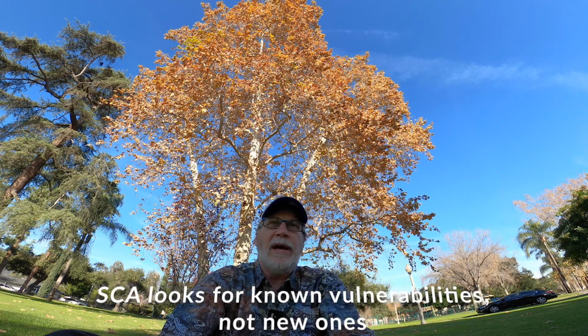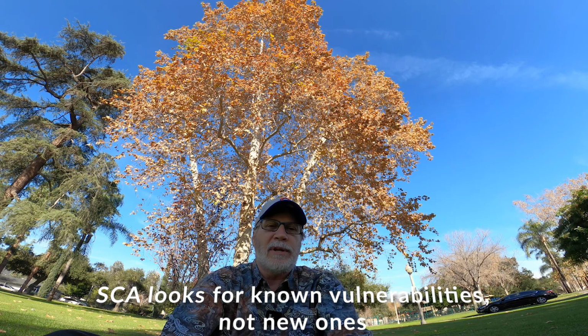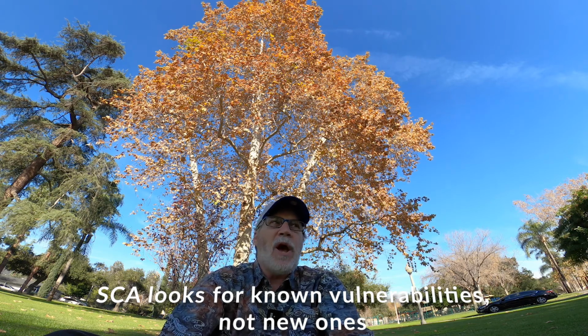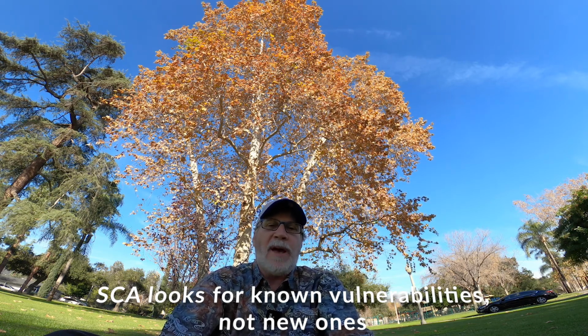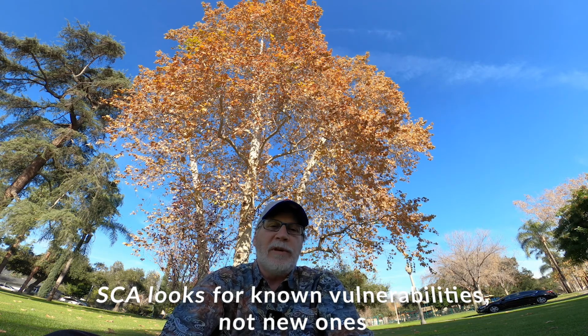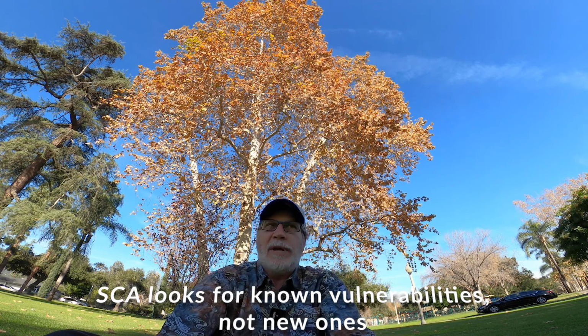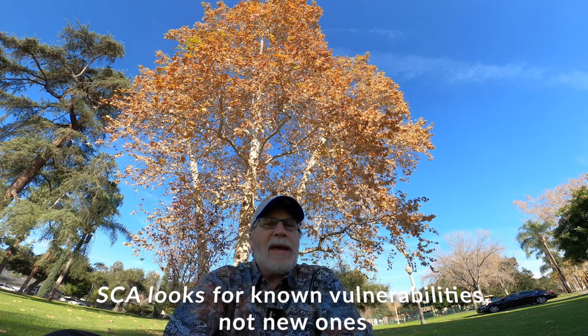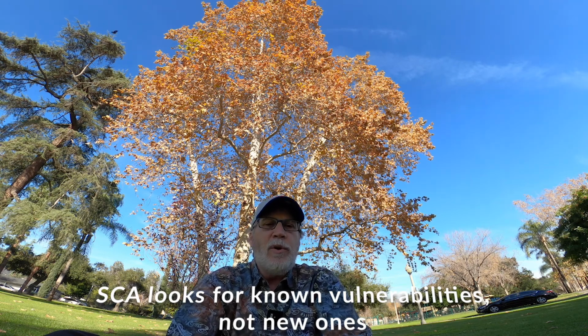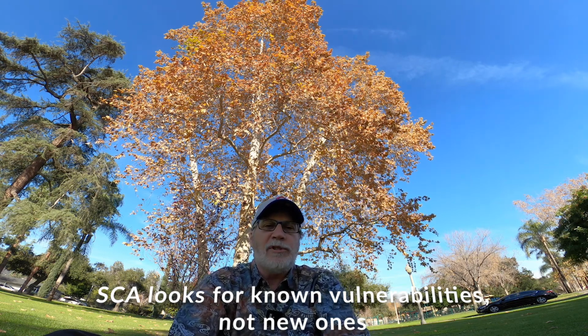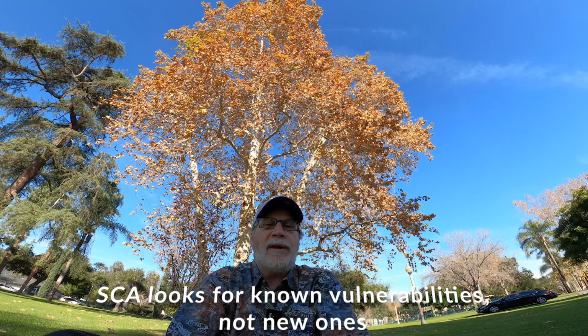Essentially, they're not looking for vulnerabilities. What they're doing is checking a database somewhere of known vulnerabilities and letting you know that something that was already found before exists. This is learning from someone else's knowledge. Again, that's a great idea. You don't find new vulnerabilities with software composition analysis. You only find known issues.